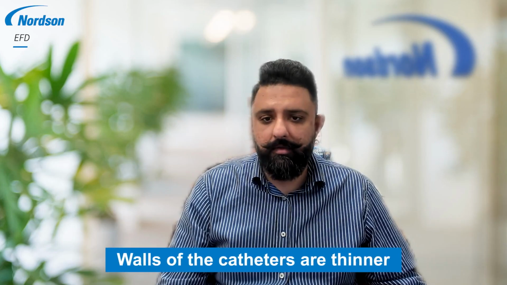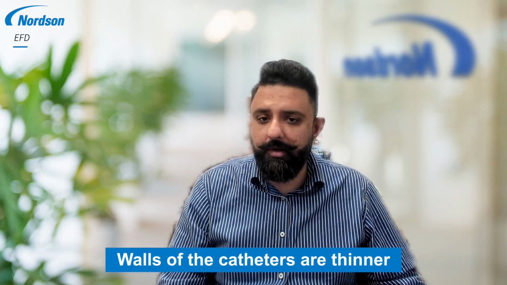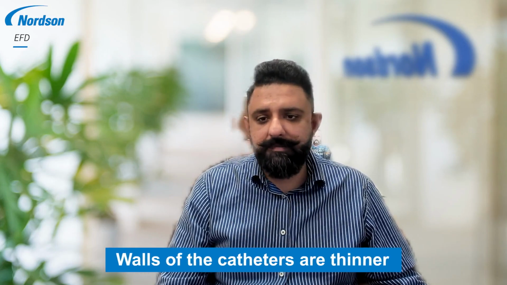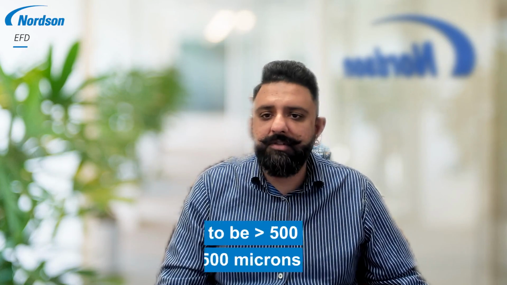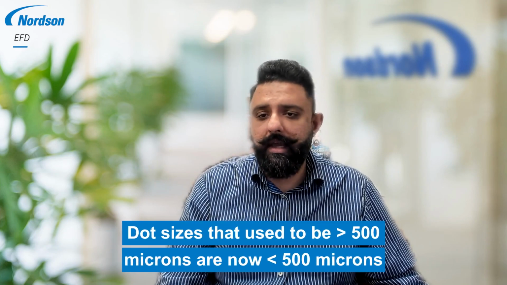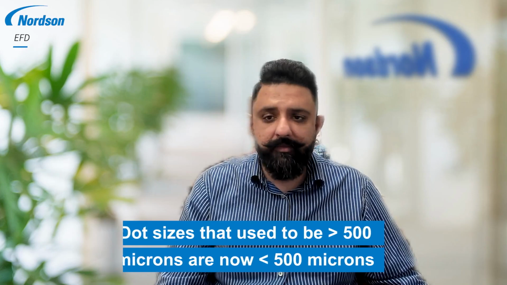The walls on the catheters are thinner now, where you are trying to put a bond down. The dispensing requirements a few years ago were for dot sizes around 500 microns plus. Now you're looking at dot sizes of 500 microns and less, essentially around 300, 350, 400 microns is where we currently are.